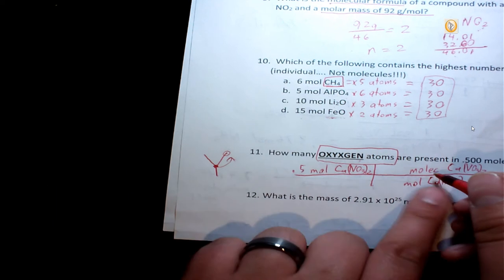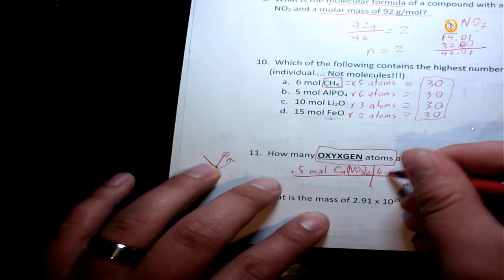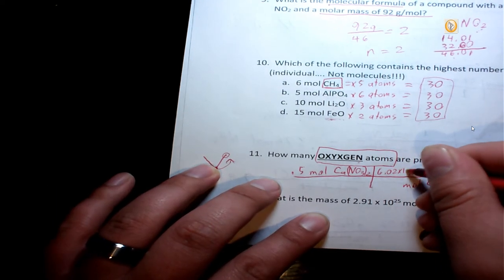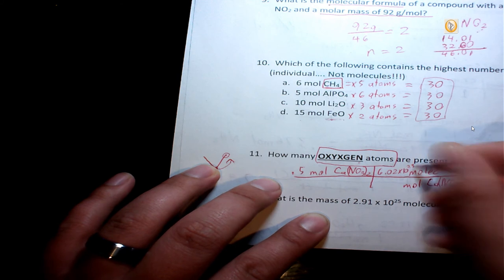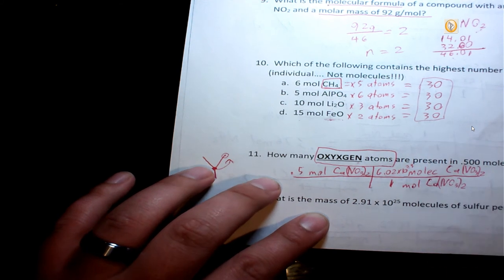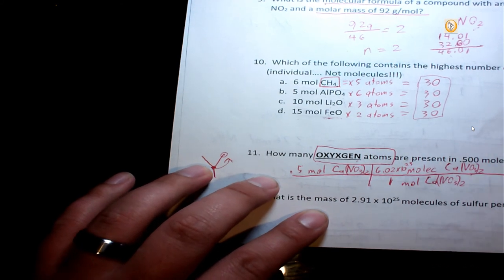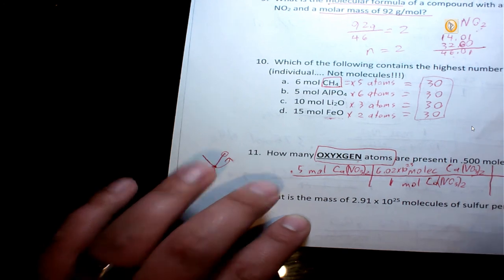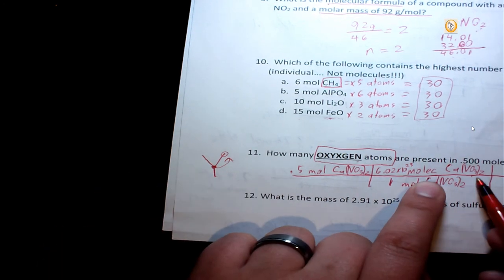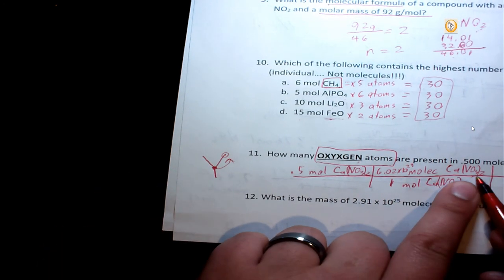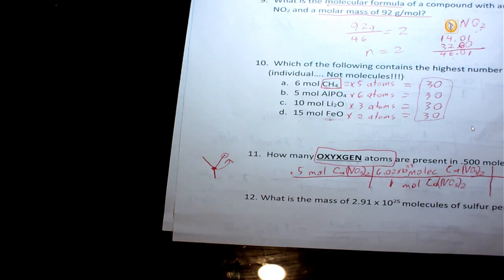So remember, for molecules, we're always going to put 6.02 times 10 to the 23rd. Moles is going to get 1. Now, we're going to take this one step further because we're not really interested in the molecules here. We want to know how many oxygen atoms this is. So we're going to go back and make a new conversion factor.